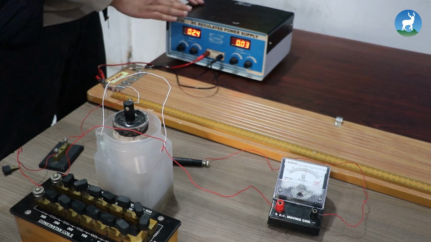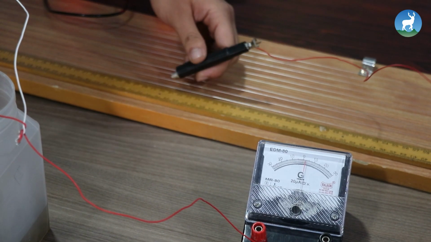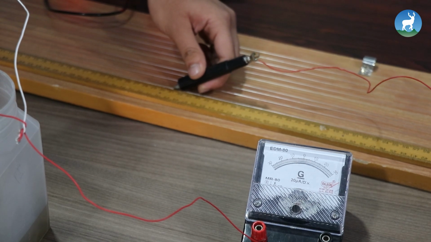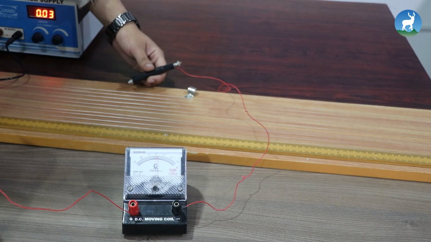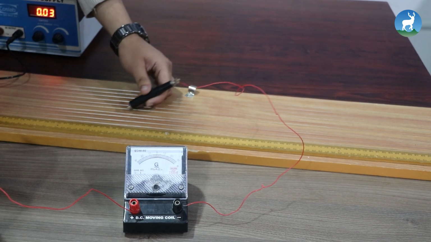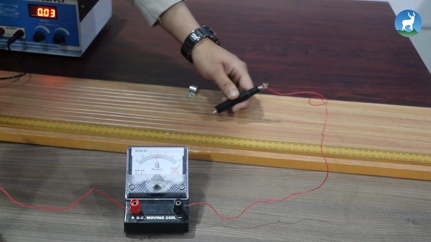Adjust the power supply so that the galvanometer deflects towards right and left when tapped at the two extreme ends of the potentiometer. Find the length L1 of the potentiometer wire at which the galvanometer deflection is 0.